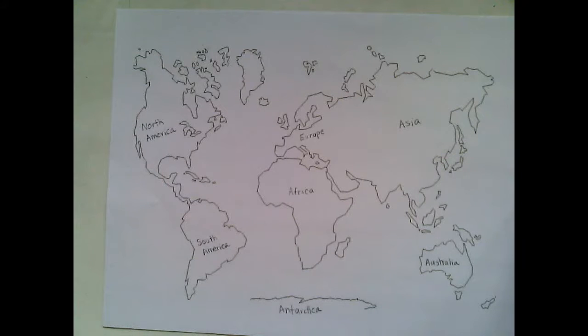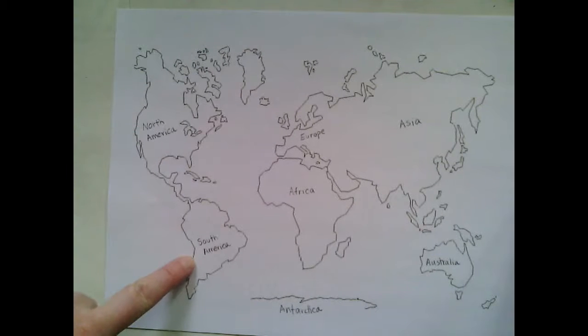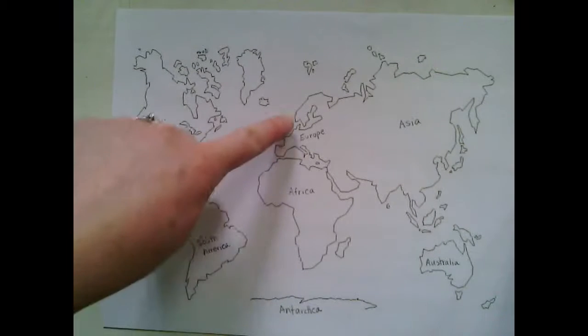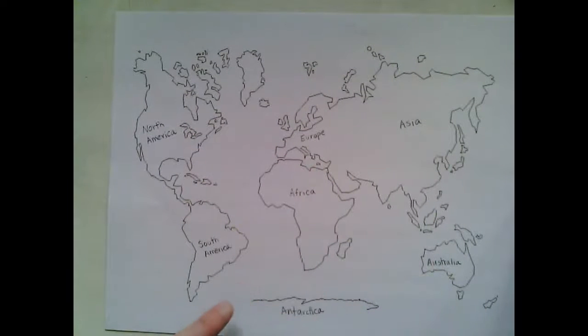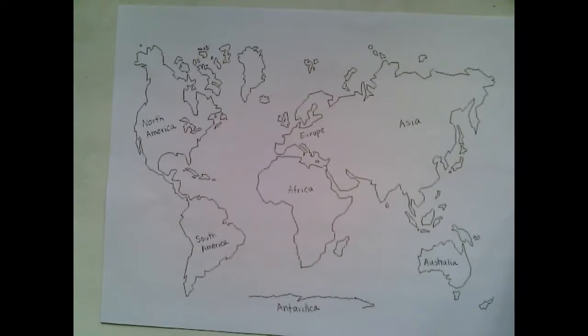Hi, first grade. Last week in social studies, we were looking at the 7 continents of the earth. And I sent you a map of the earth like this to write down the 7 continents after you watched that really cool Mr. DeMeo video about the names of the continents. So I labeled North America, South America, Africa, Europe, Asia, Australia, and Antarctica at the South Pole.